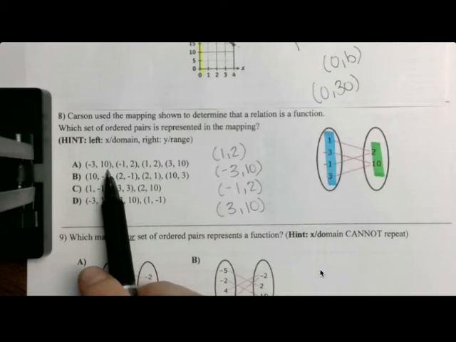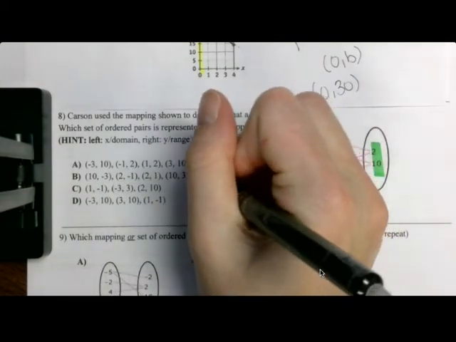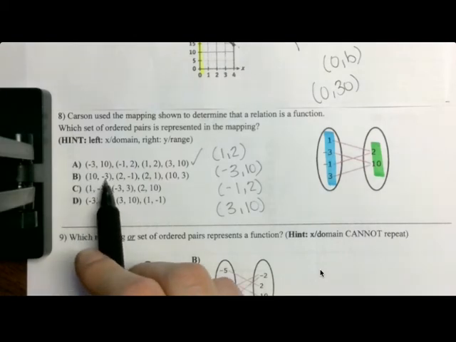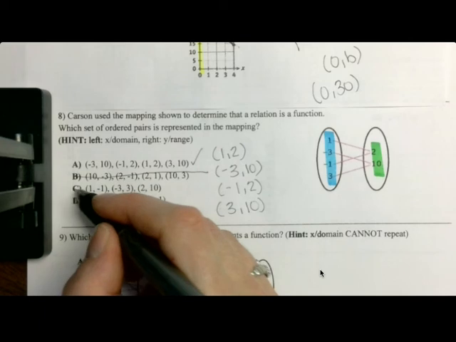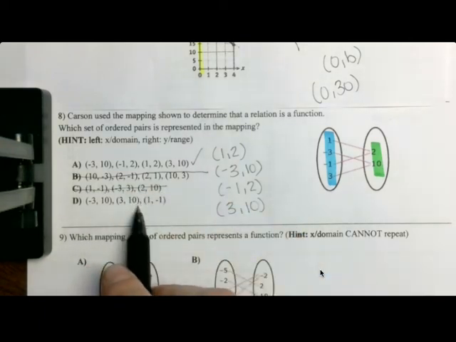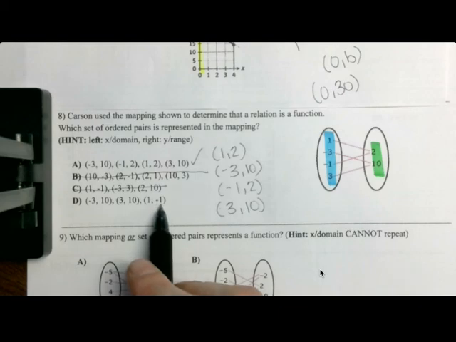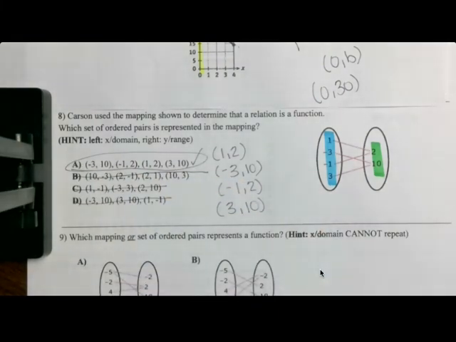Negative 3, 10, negative 1, positive 2, positive 1, 2, and 3, 10. Okay. 10, negative 3, nope. 1, negative 1, nope. Negative 3, 10, good. 3, 10, good. Negative 1, or positive 1, negative 1, nope. Okay. So it is A as in alpha as well. All right.